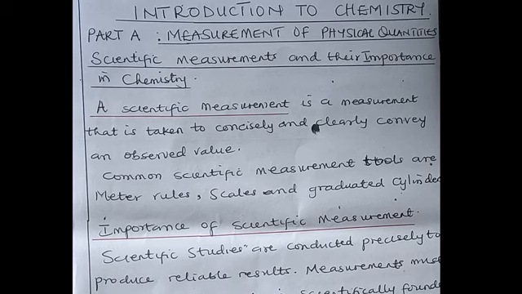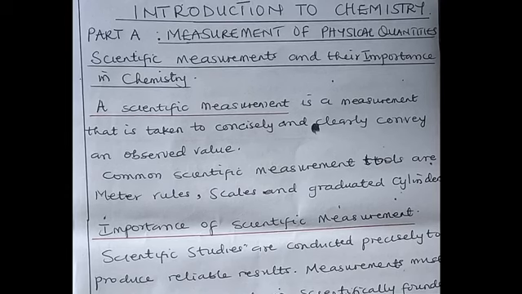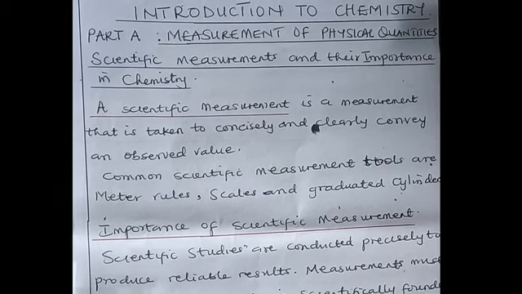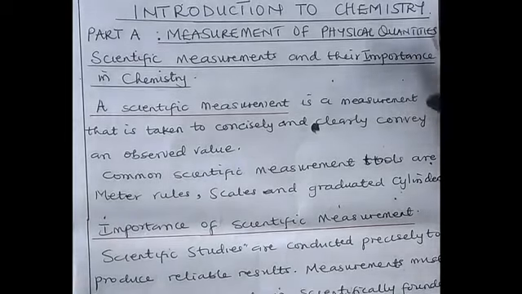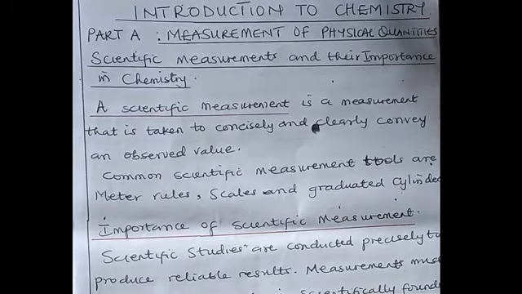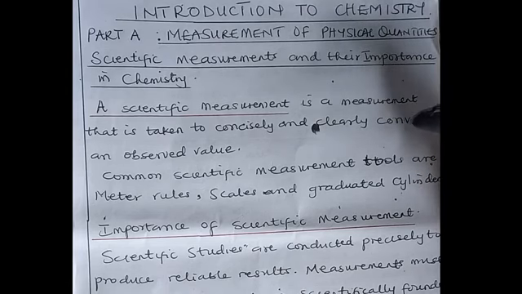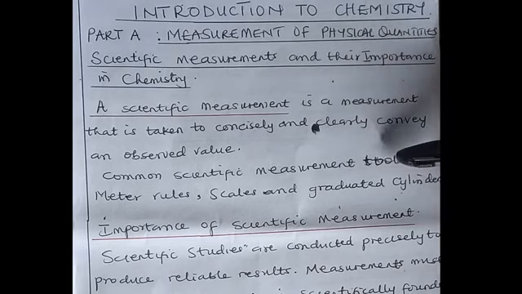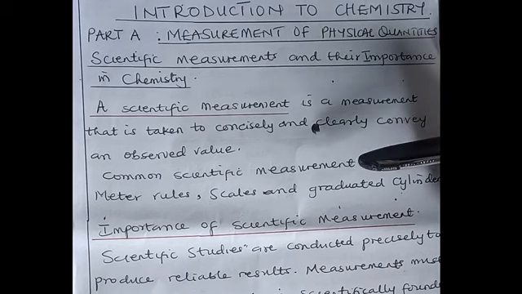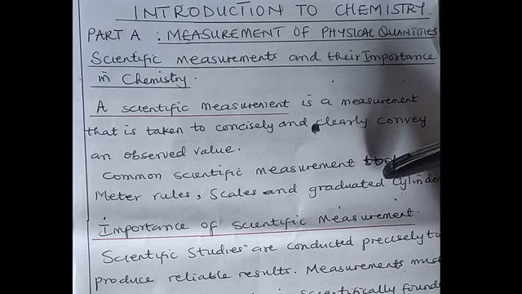Now, the first part here is scientific measurement. What is the meaning of a scientific measurement? A scientific measurement is a measurement that is taken to concisely and clearly convey an observed value. That is, when we take measurements, we want to know the value of the measurement we are taking. Now, we use common scientific tools like meter rules, scales, and graduated cylinders, that is, cylinders that have numbers written on their body.